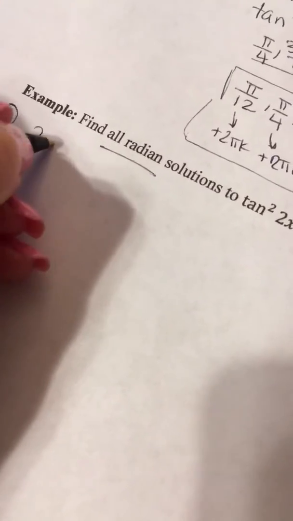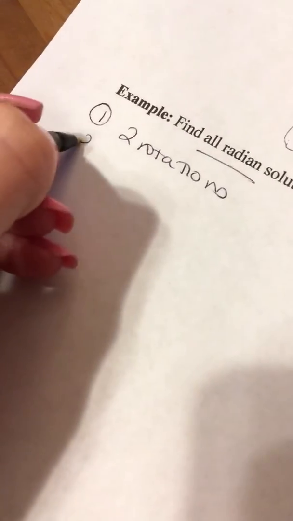There's going to be 2 rotations here. The 2x tells me 2 rotations. No domain. But we're going to add that 2 pi k for all of your radian solutions. And then number 3, we're going to solve it.